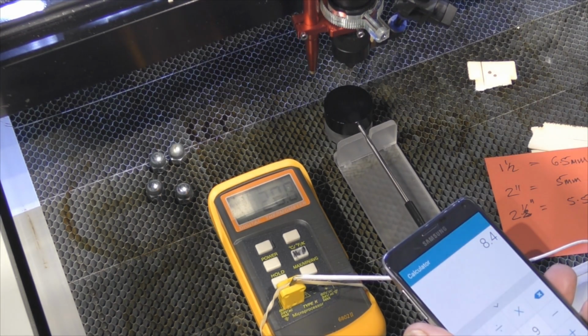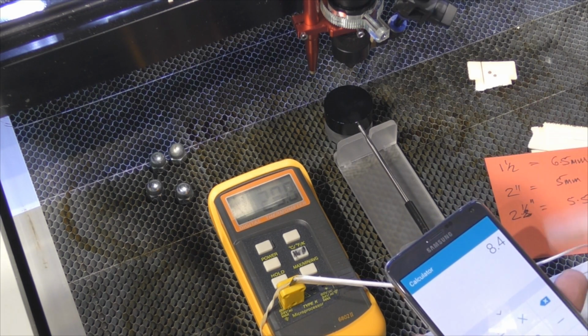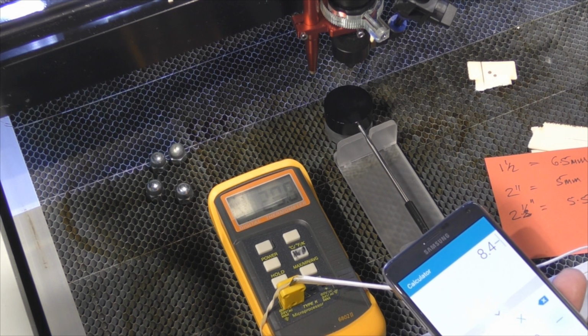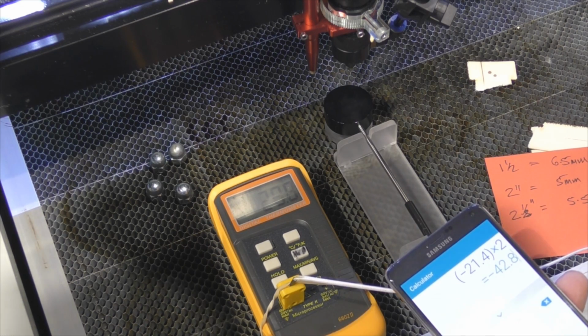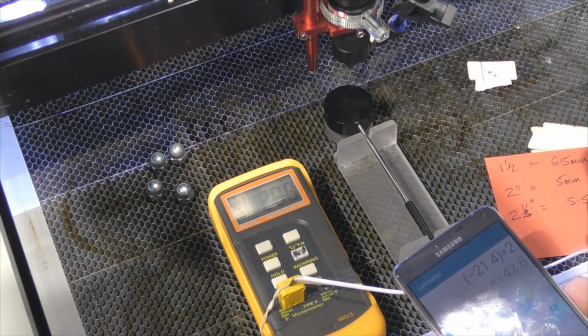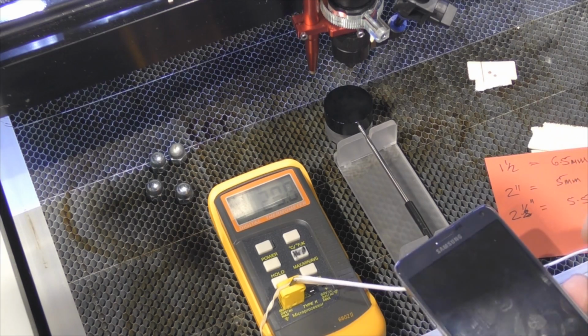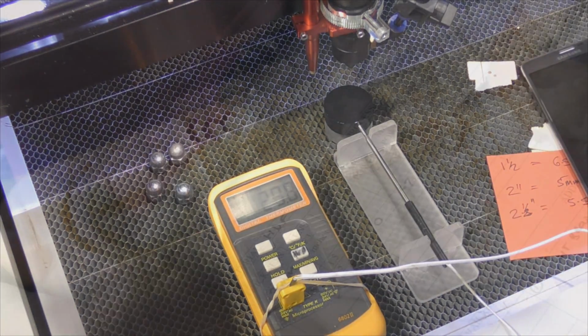We'll just wait for the temperature to max out. 29.8, 8.4 minus 29.8 equals, don't worry about the sign, times 2 equals 42.8. 43 watts is the power that we've got to put down into our chart.